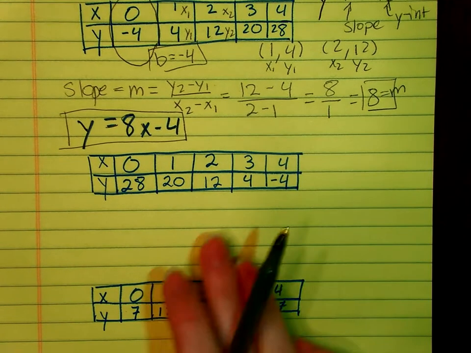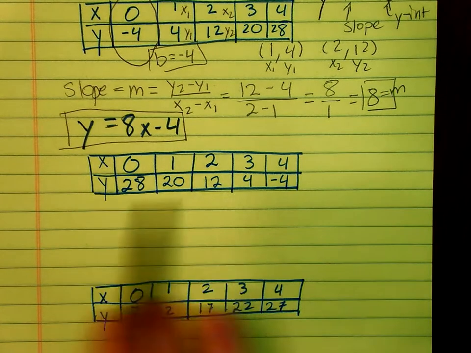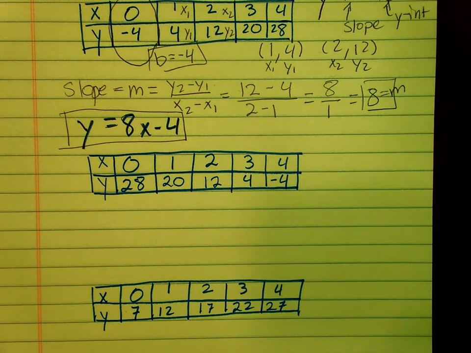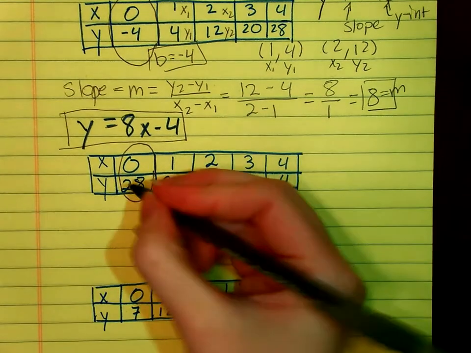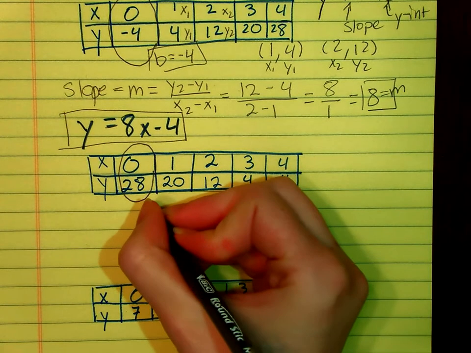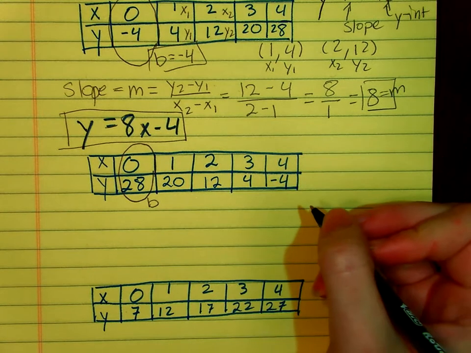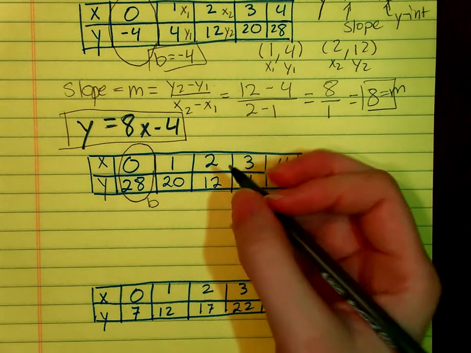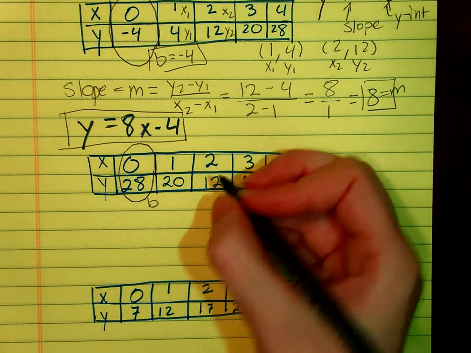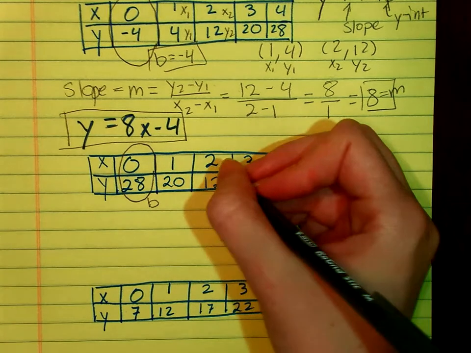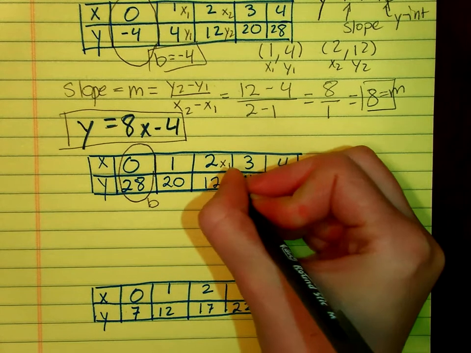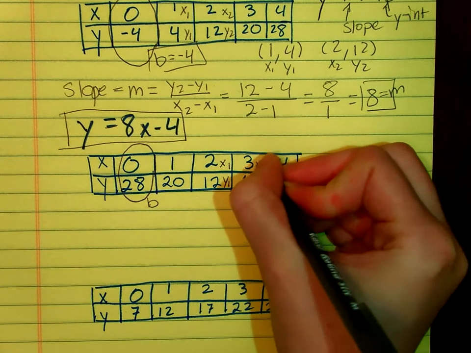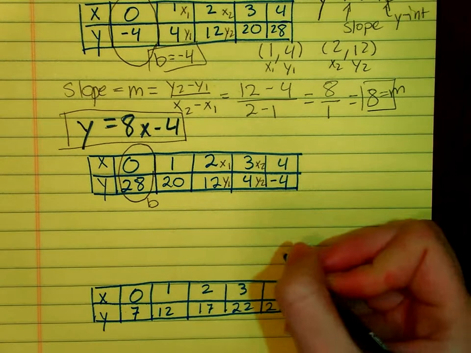I want you to go ahead and pause this video, and I want you to try this example on your own. Alright, welcome back. We know that our y-intercept is right here. It's wherever x is 0. So I'm going to go ahead and label that my b. Now I need to pick my 2 points in order to start finding my slope. It doesn't matter where in the table I do. I can call this point x1, this point y1, this point x2, this point y2.